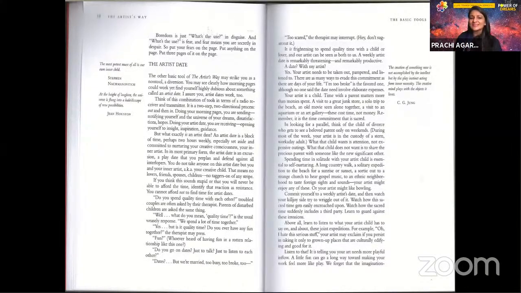But what exactly is an artist date? An artist date is a block of time, perhaps 2 hours weekly, specially set aside and committed to nurturing your creative consciousness, your inner artist. In its most primary form, the artist date is an excursion, a play date that you can preplan and defend against all interlopers. You do not take anyone on this artist date, but you and your inner child, inner artist, aka your creative child.